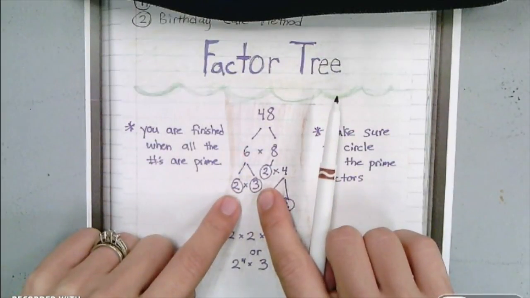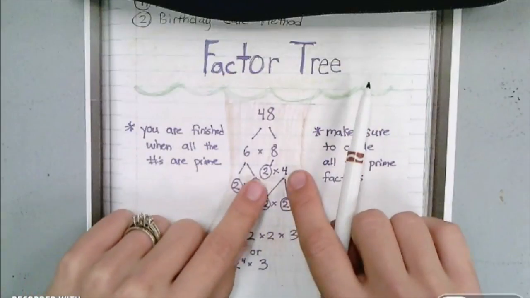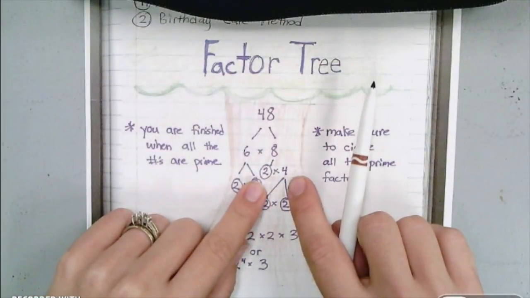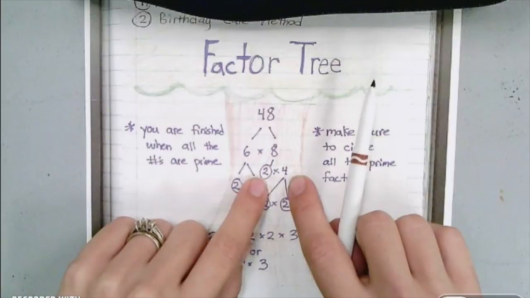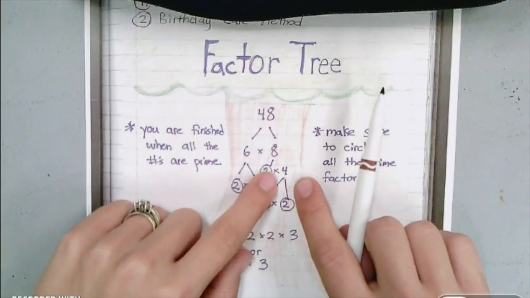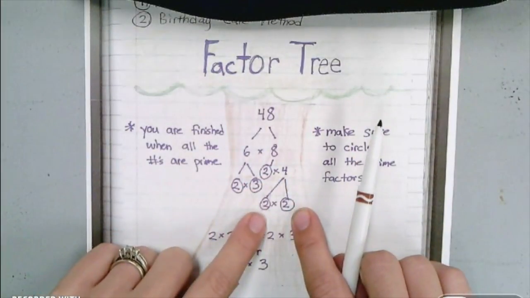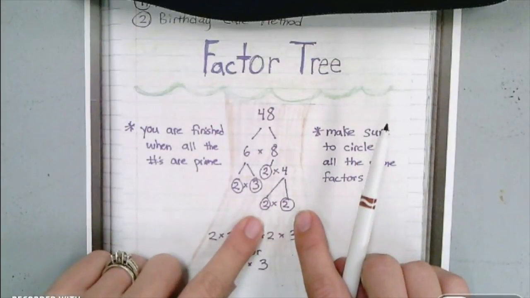2 and 3 are prime numbers, so I'm going to circle them. For 8, I have 2 times 4. 2 is a prime number, so I'll circle it. 4 is not, so I won't. And then I draw out lines from 4. 2 times 2 is 4, and I circle those.